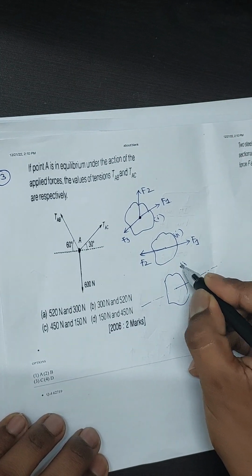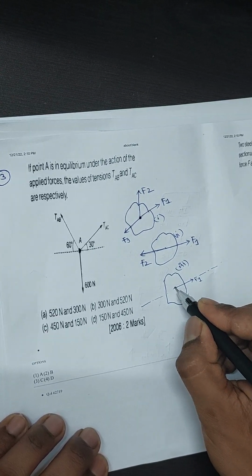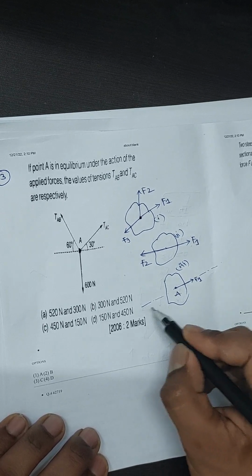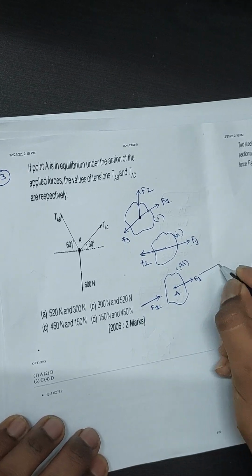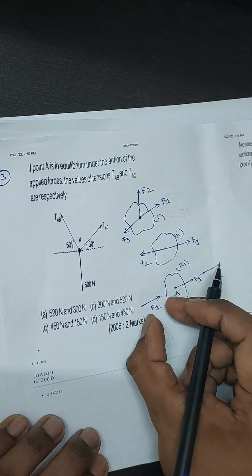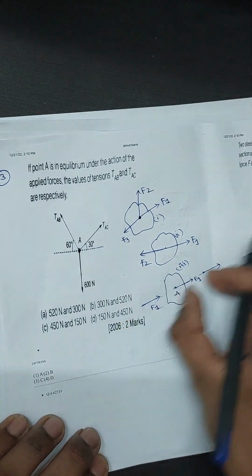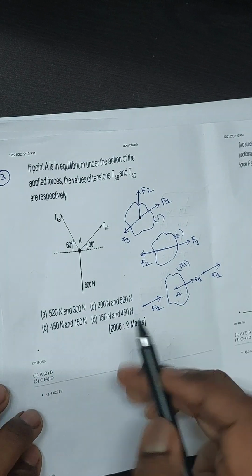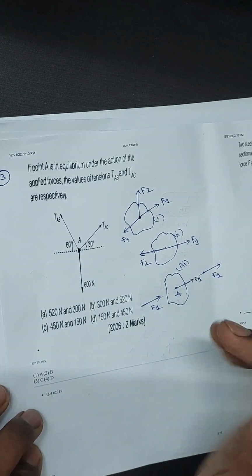Then the third point. This is called the principle of transmissibility. Suppose this is the force F which is acting on a body A, so I can represent this force along its direction at any point. That means I can move this force vector to any point along the line of action. That is called the principle of transmissibility. So now here the body is under equilibrium due to 3 forces and those 3 are concurrent in nature.